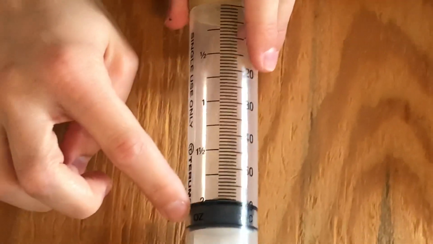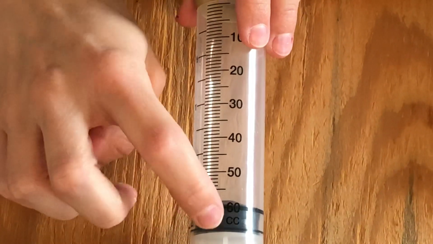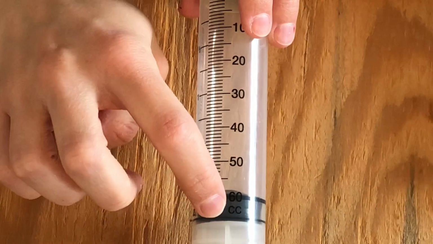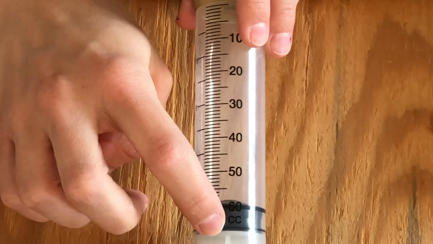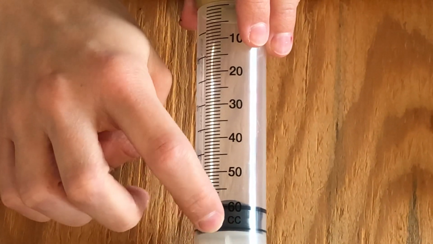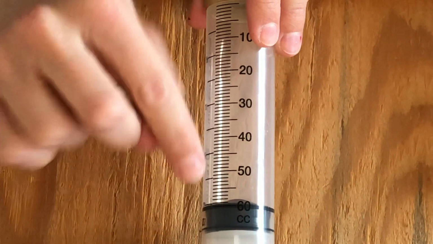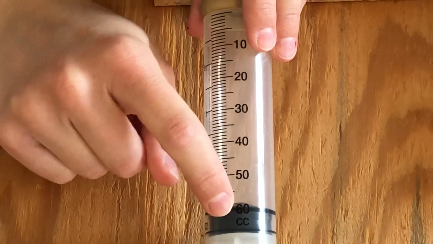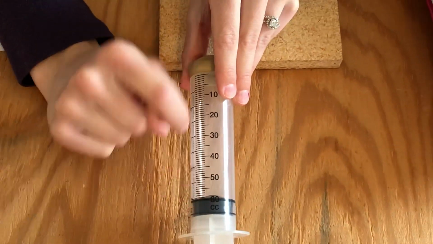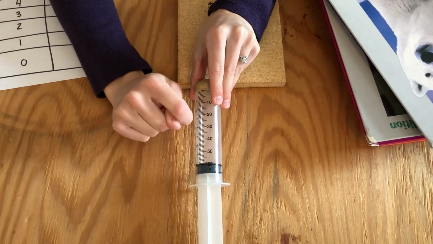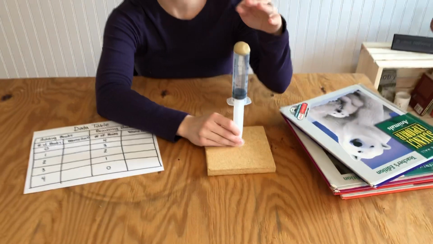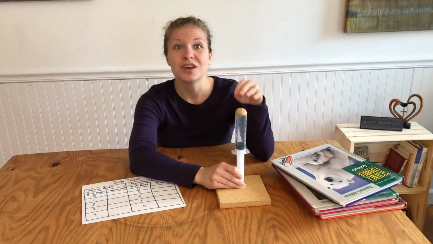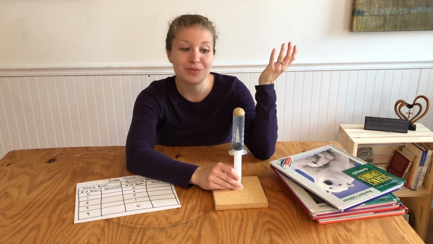The first is ounces, which we're not going to measure, and that would be for liquids. The other is cc, and cc stands for cubic centimeters. Remember that that's how we measure the volume of a solid, or in this case also of a gas. So right now, the syringe contains 60 cubic centimeters of air molecules of gas. We're going to see what happens as we add some pressure to the top of this syringe. Maybe the volume will go down, maybe the volume won't.